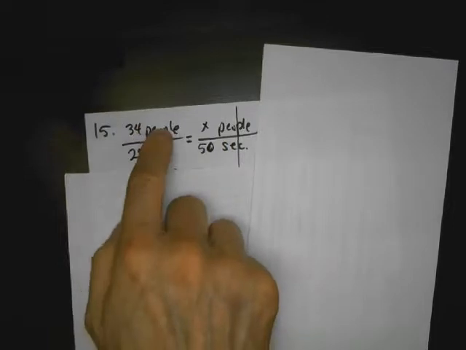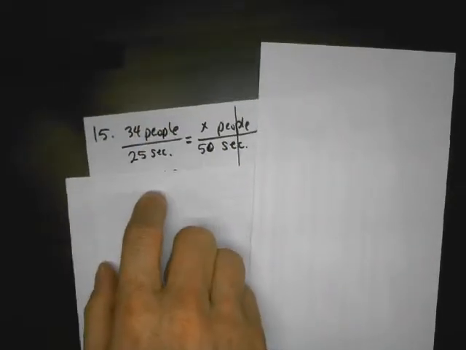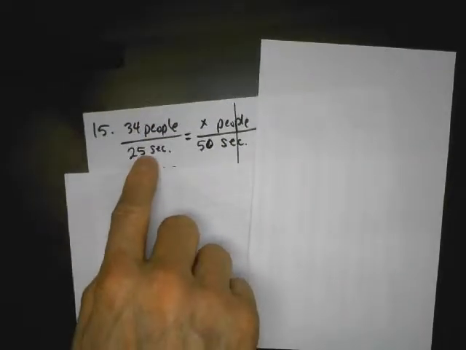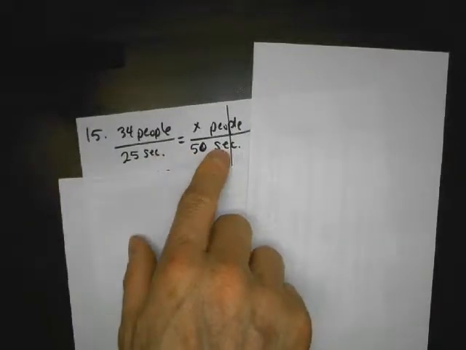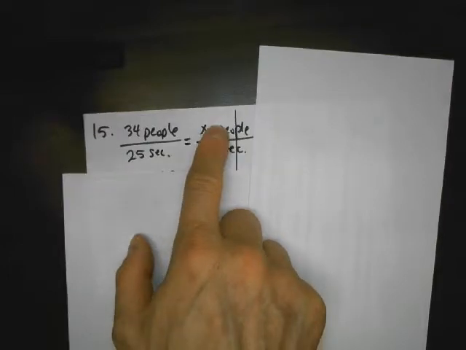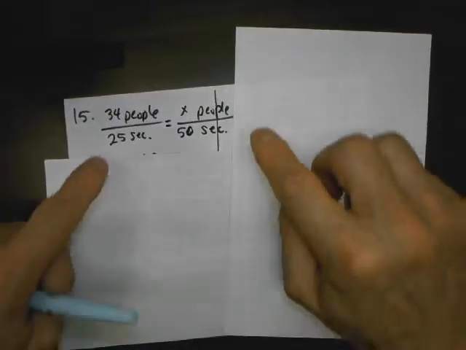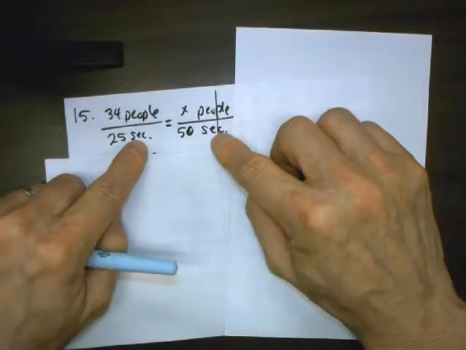Number 15 asks us which proportion could be used to solve this word problem. The word problem says 34 people walked through the gate in 25 seconds. If 50 seconds pass, how many people walk through? So when you set this up, you want to keep people with people and seconds with seconds.